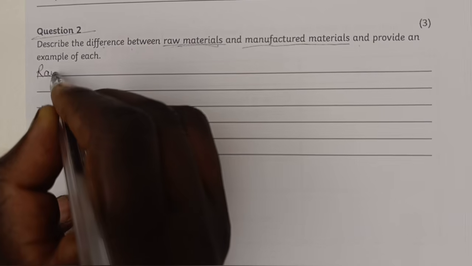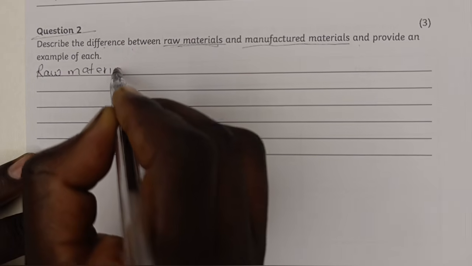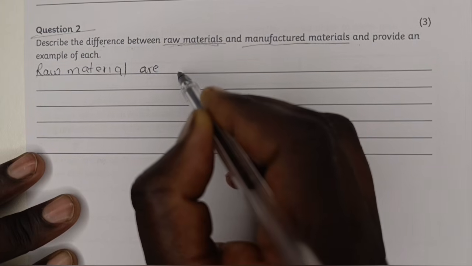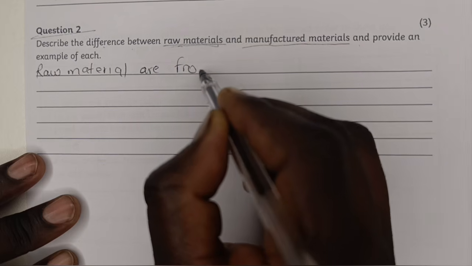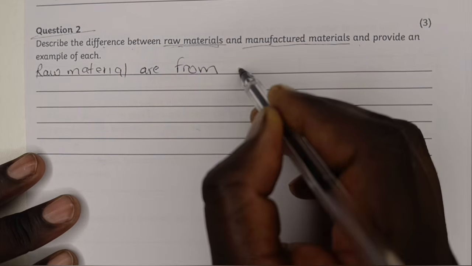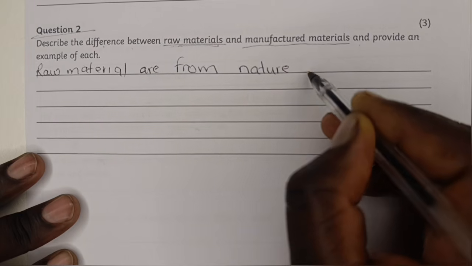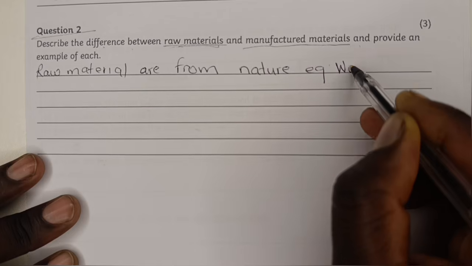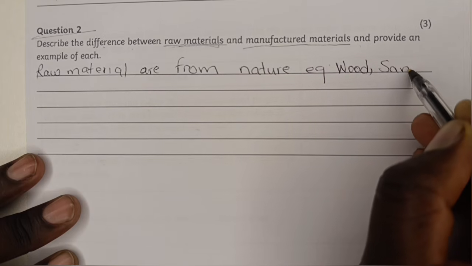So, raw materials are from nature, e.g., wood, sand.